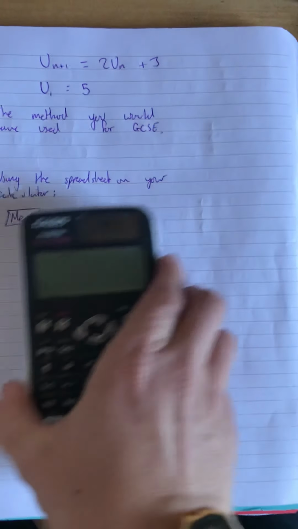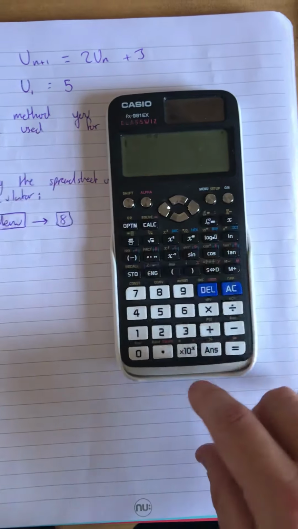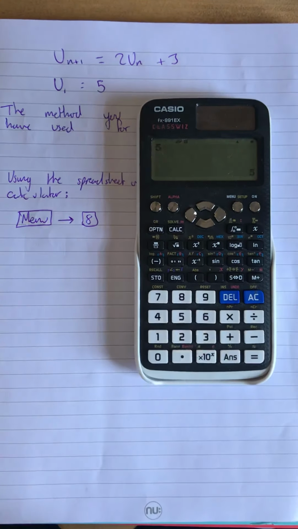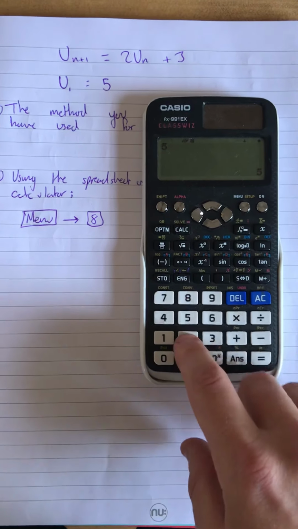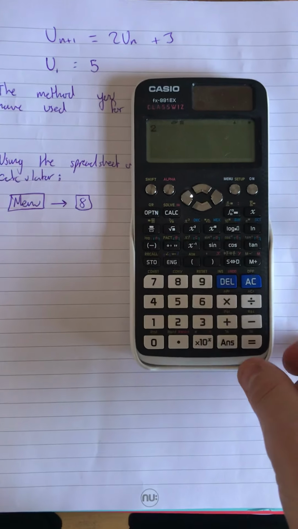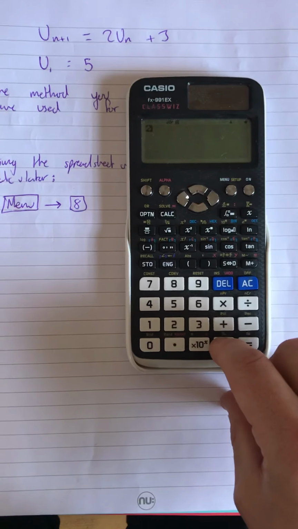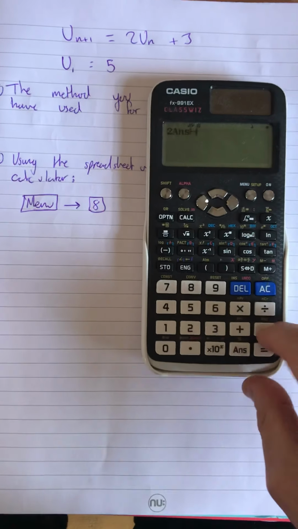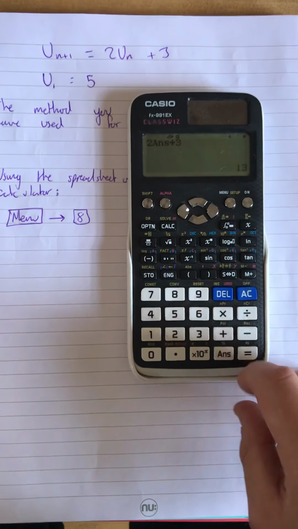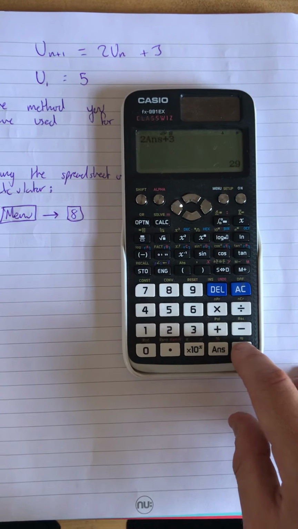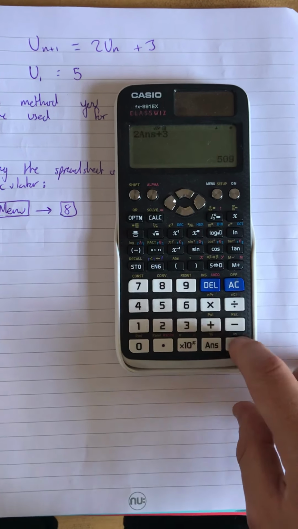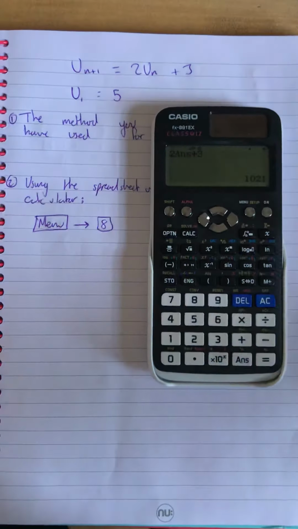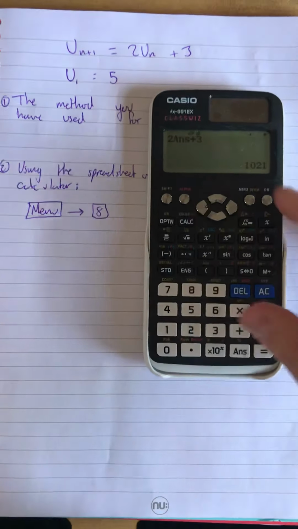And so the way that you would have done this at GCSE is you would have set your answer to the first term by pressing 5 and then pressing equals, and then you would have just put in the expression or the rule given. And so instead of 2un, we can now click 2 answer plus 3, and that would give us our second term, third, fourth, fifth term, sixth term, seventh term, eighth term, and so on. Okay, and it's absolutely fine if you choose to answer these questions using that method.